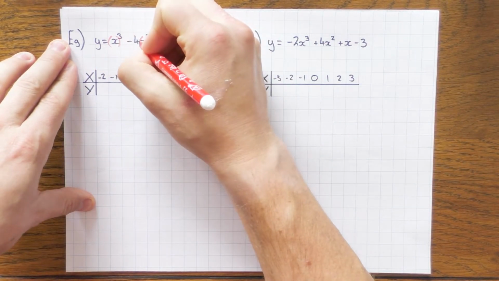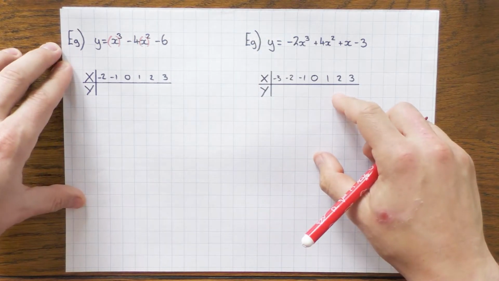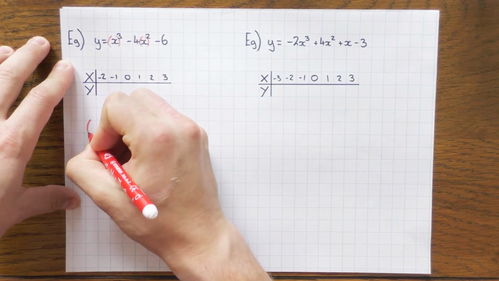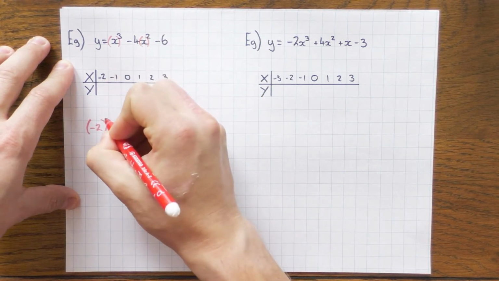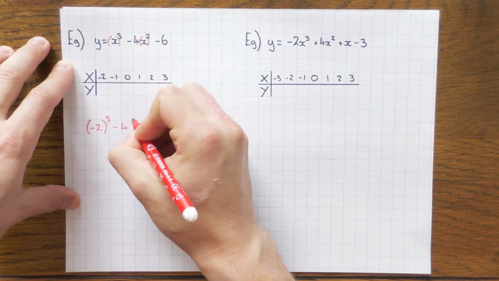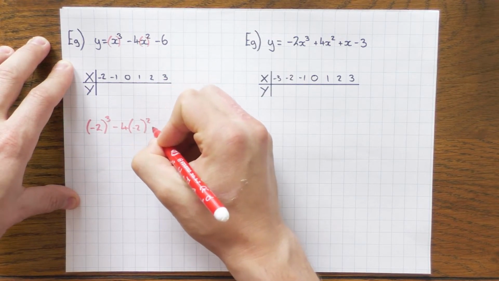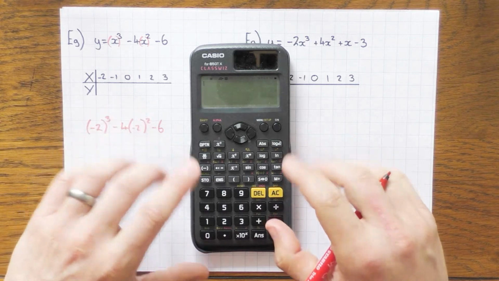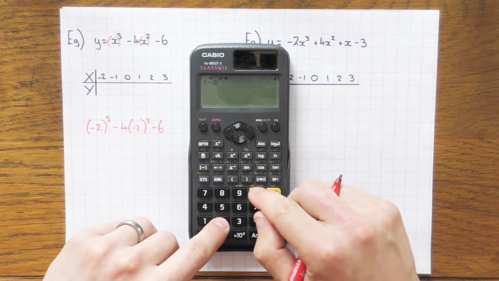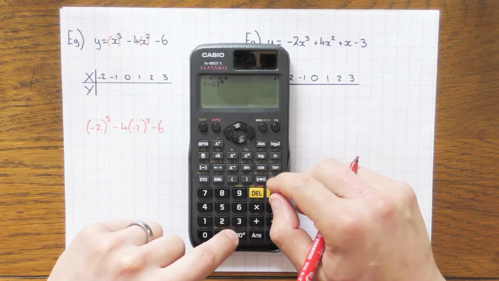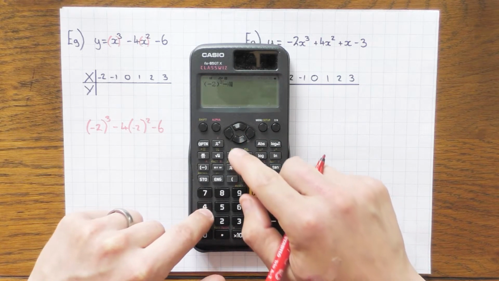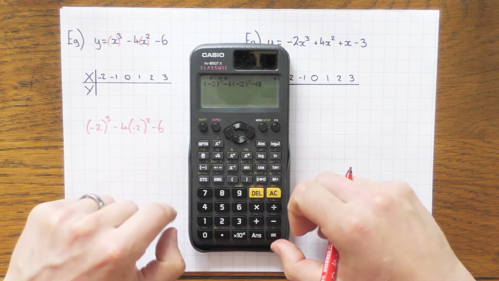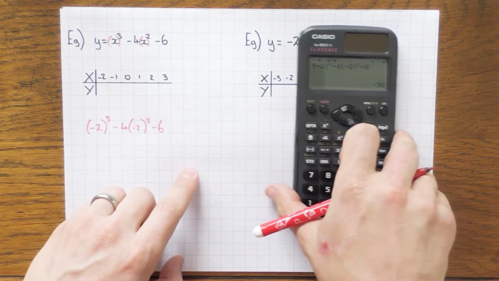I'm still going to put brackets around my x's like so, and I'm still going to substitute in whichever numbers I've been given. So minus 2 cubed minus 4 minus 2 squared, and then minus 6. And all I'm going to do is just put that into the calculator, but make sure you put that exactly like that, including the brackets, otherwise your calculator might not give you the correct answer. Okay, so then I've got my minus 2 in the bracket, then it's squared, and then it's minus 6. Okay, so that gives me minus 30.